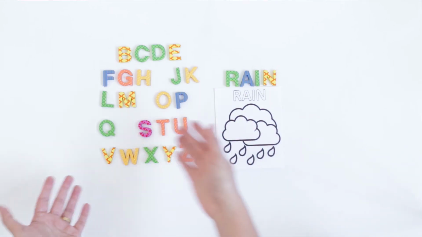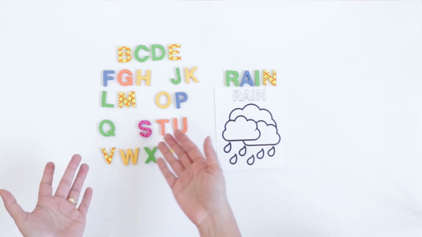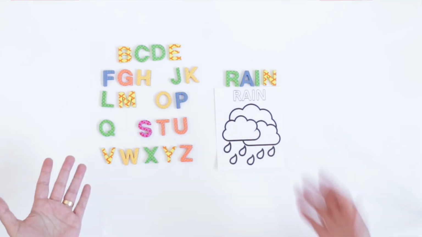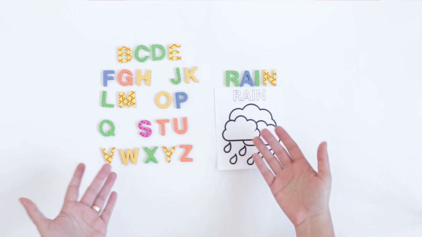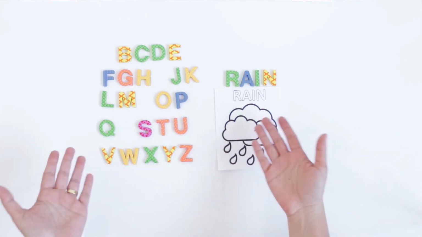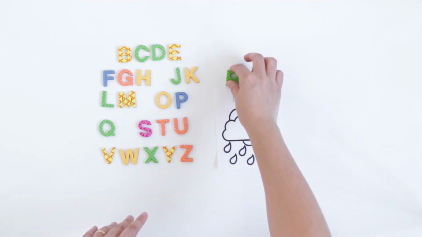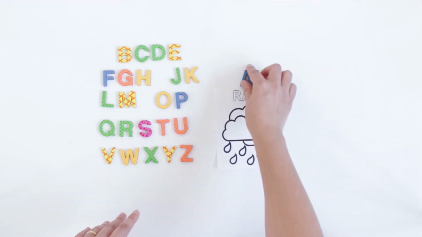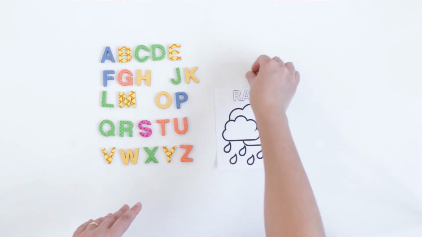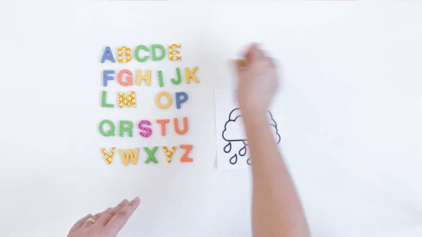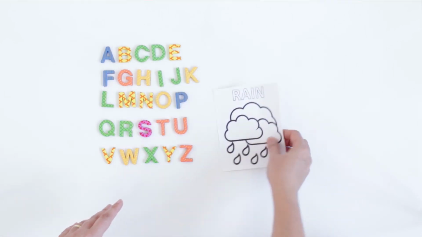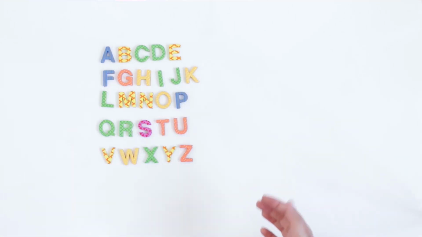If he's not able to find where to put it correctly, you can have the alphabet for them to check. But if he's able, or she's able, you can ask them to put it by themselves. So R, put in the right place. A, I, and N. Okay, he can color this and put it aside.